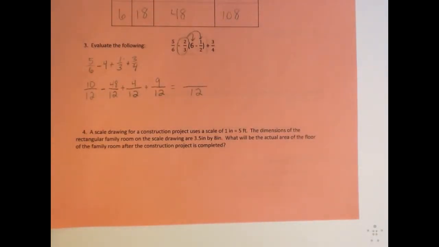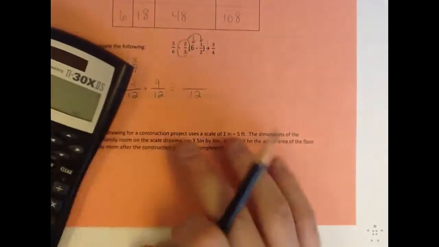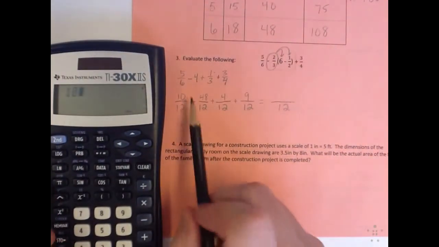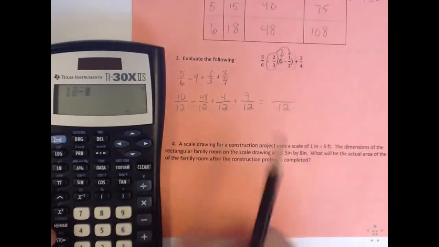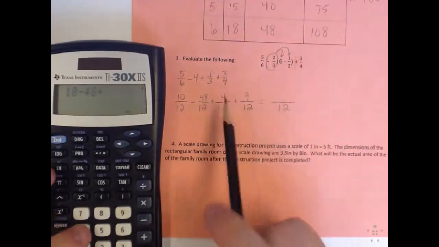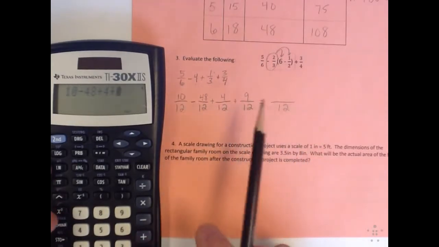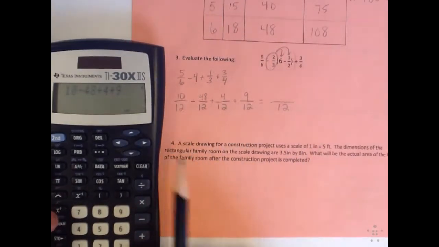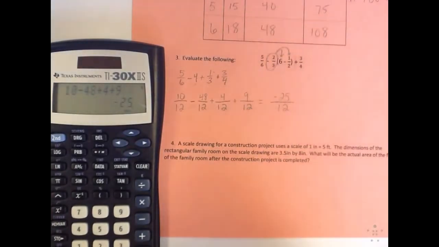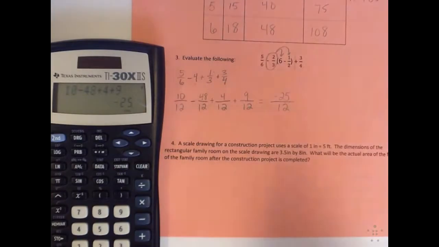So, I can actually do all of this right in my calculator. Okay? See if I can get both of these on the screen at once. So, I'm going to take 10 minus 48 plus 4 plus 9. Hit the equal sign, I get negative 25, and there's my answer. Negative 25, the 12 stays the same, and there's a fine answer. It's a fraction, it's fine.